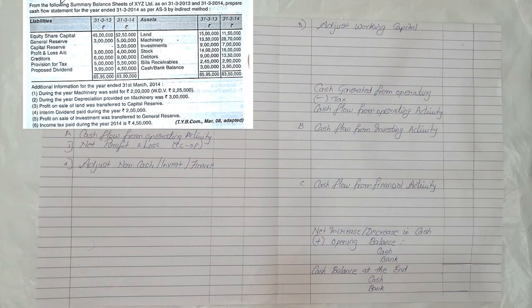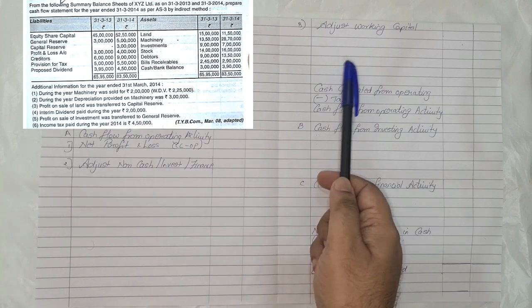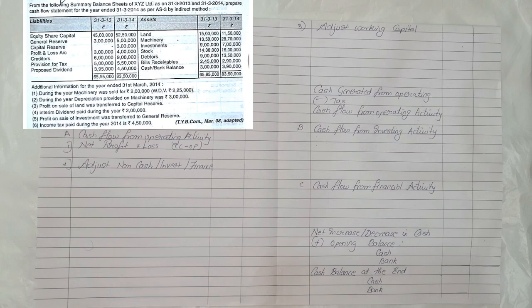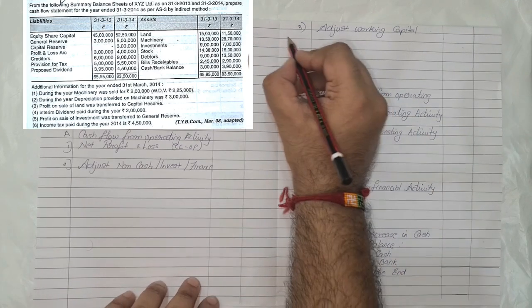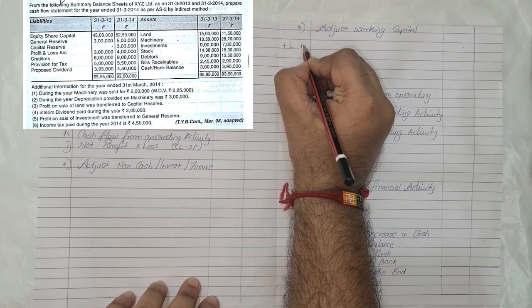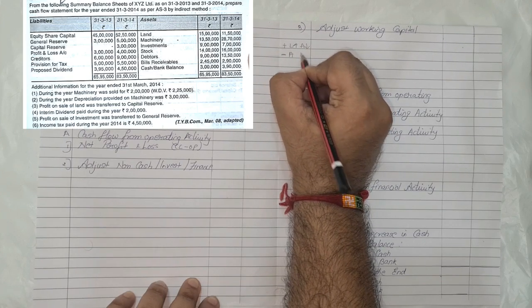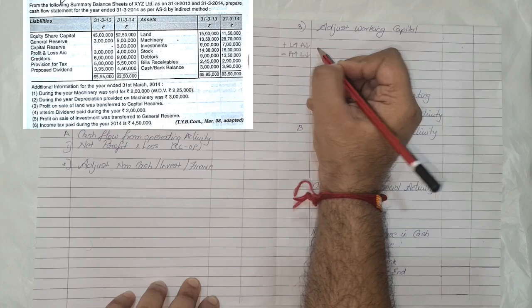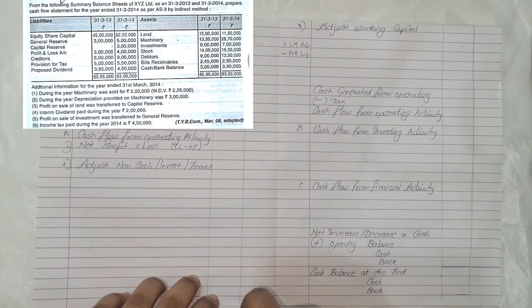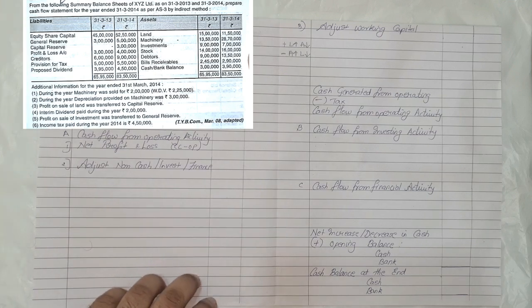Now, in order to solve our cash flow, remember the steps that we had already discussed in the previous two videos on cash flow. The first thing we will always start with is the adjusted working capital. Remember, we need to add LA, that is increase in liability and decrease in asset, and less all AL, that is increase in asset and decrease in liability. So based on that, we will first solve the working capital part.